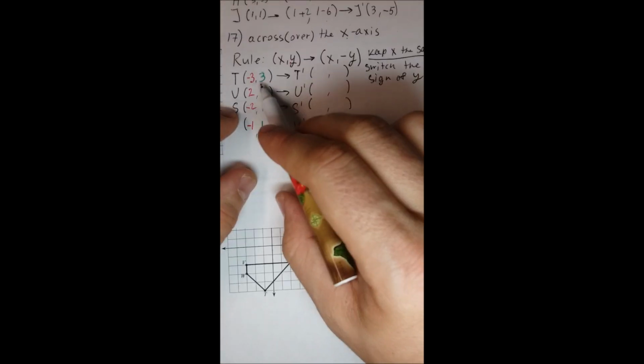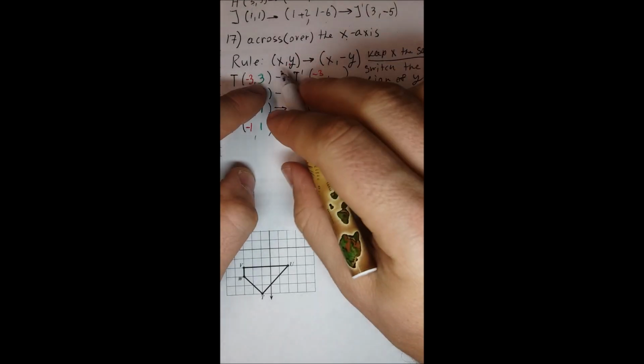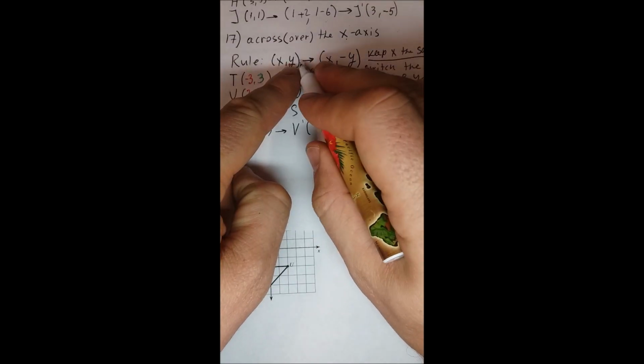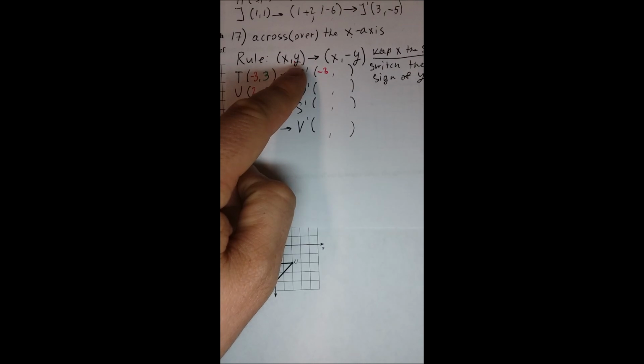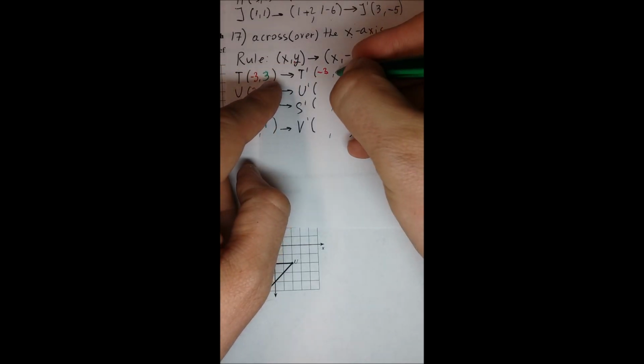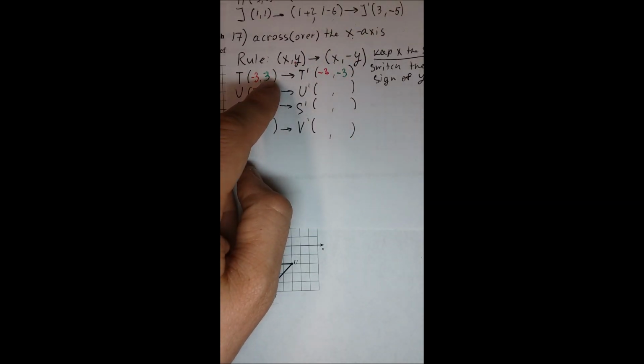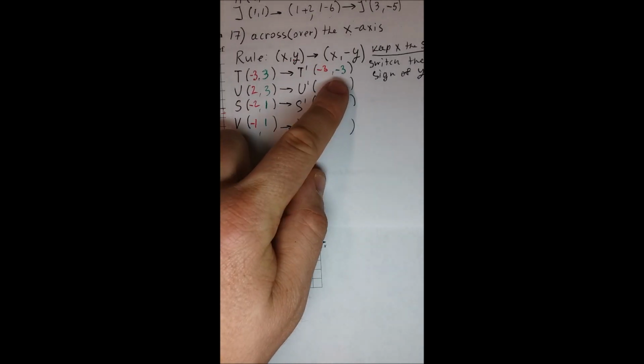And then switch the sign of y. That's it. So if x was negative 3, it's going to stay as negative 3. And in here it says y is turning into a negative y, so we're going to write down negative 3. Because this was positive, now it turns into negative.